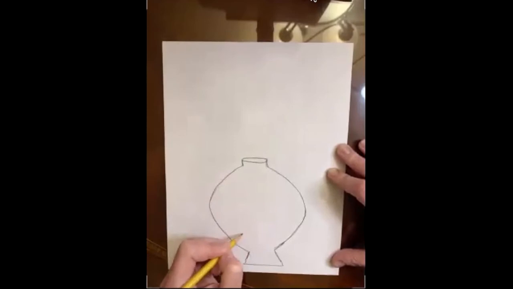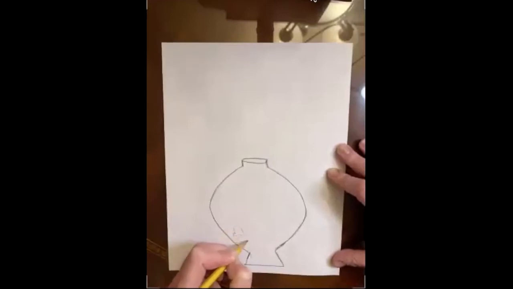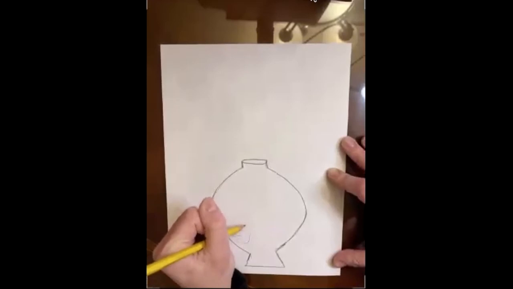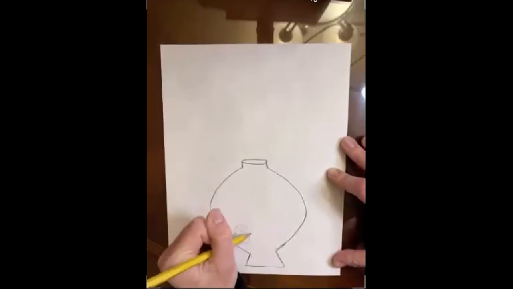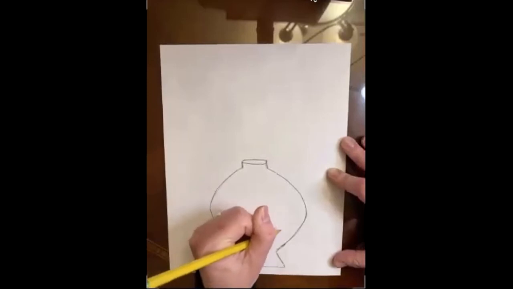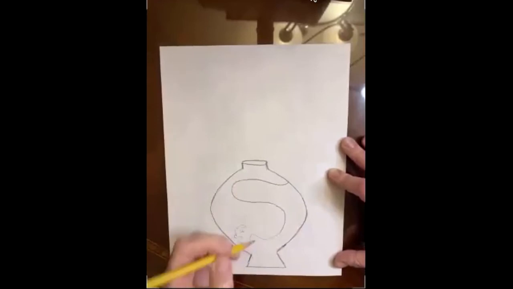The head for the dragon is roughly like a lion, something like that. It has a fierce mouth, big jaw. You can find images online of these creatures as well. They have a very snake-like body. I'm going to make this snake-like body curve up the sides of this vase. So there's my S shape for my dragon.